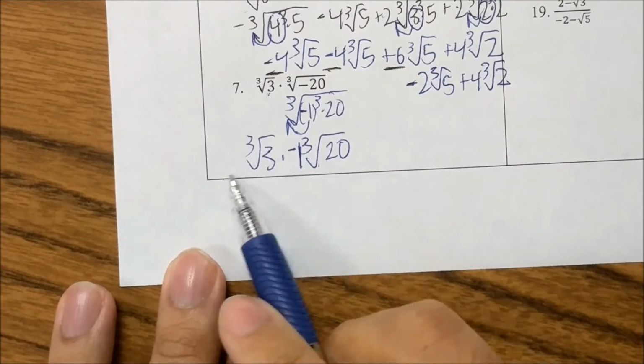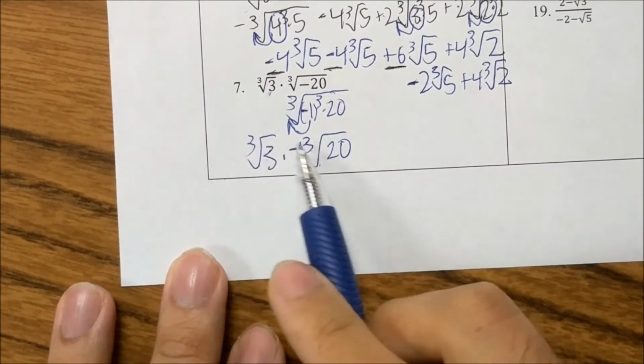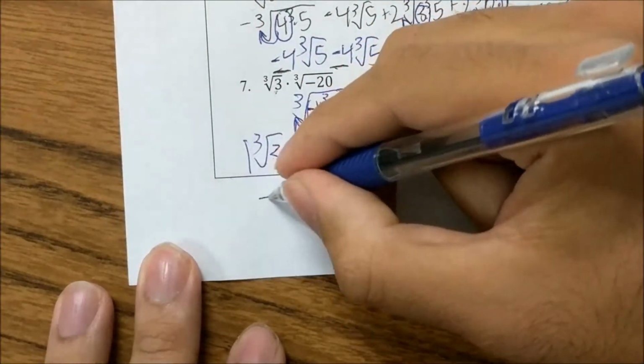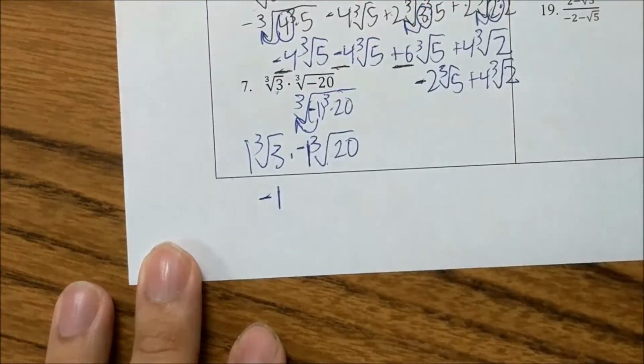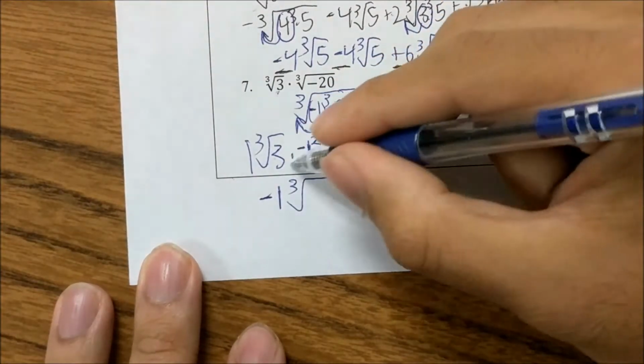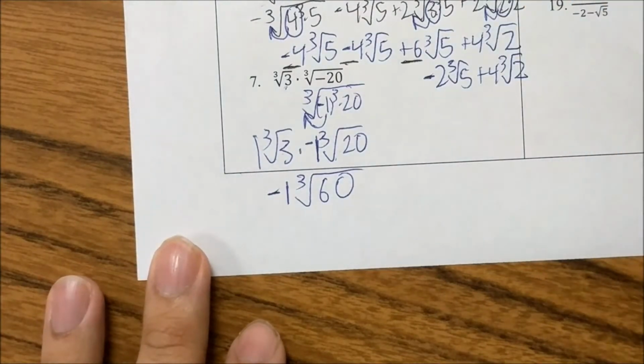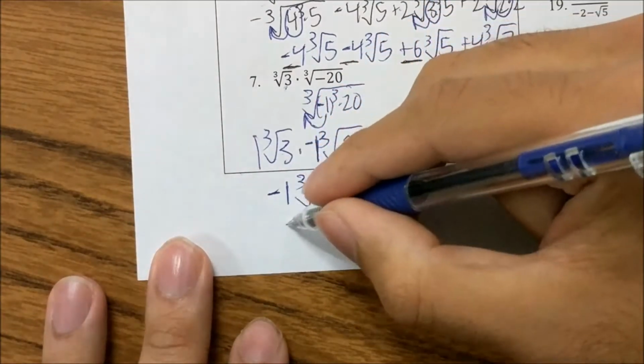Okay, so to multiply these, they do have the same index, so we can combine them. So coefficients, 1 times -1 is -1, and then multiply the radicands, 3 times 20 is 60. And we don't really need the 1 in front.